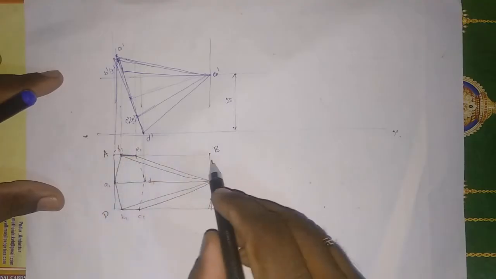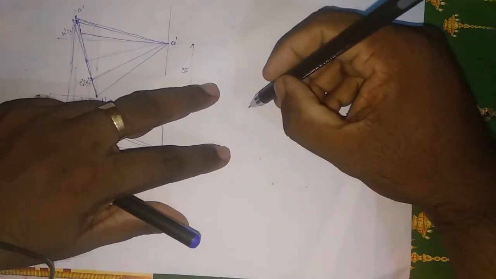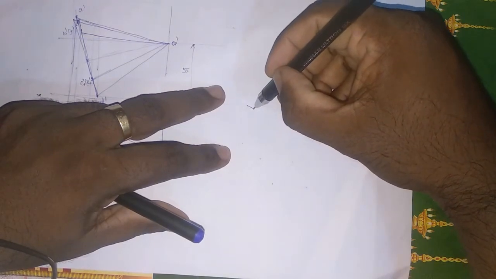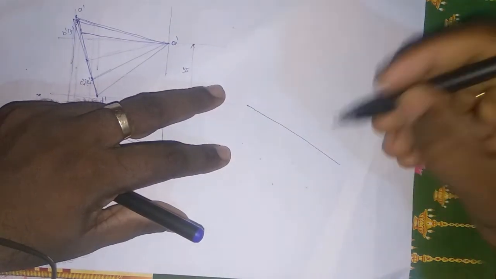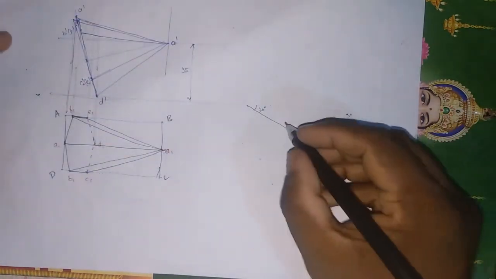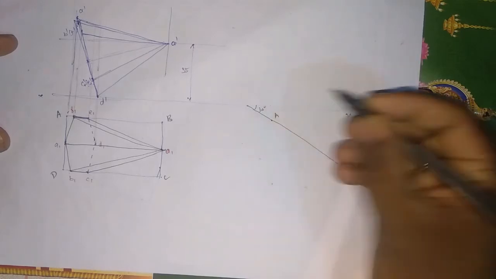So I am taking this AB from here. I just draw a 30 degree inclined line for AB. Now this is the 30 degree inclined line. There I am placing the points A and B.